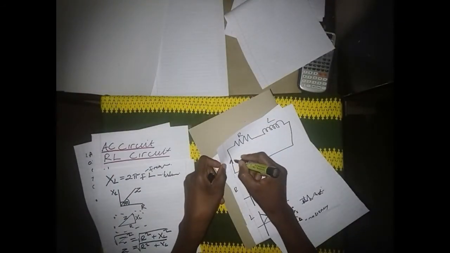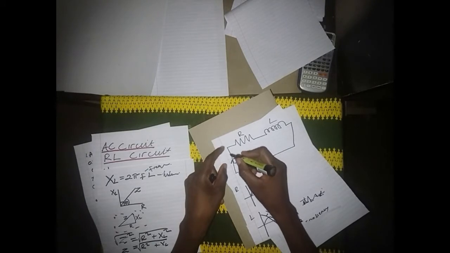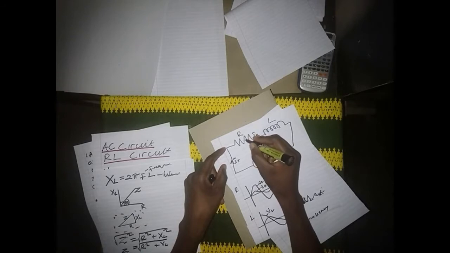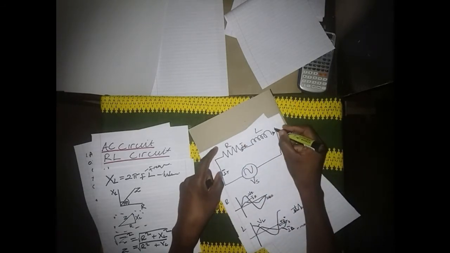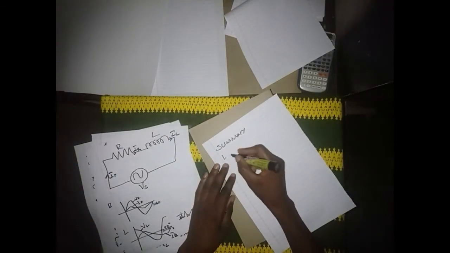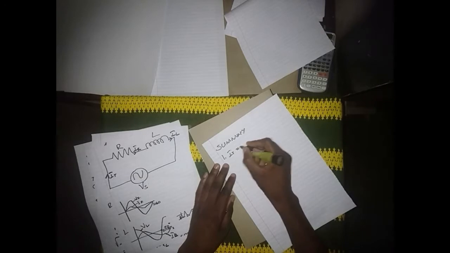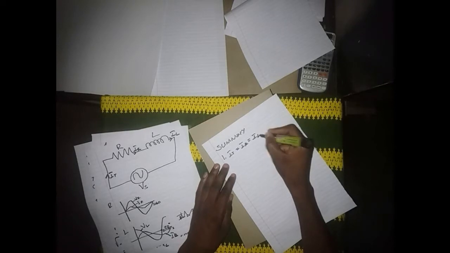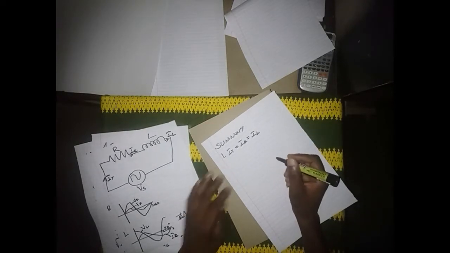In an AC circuit, the current passing through the circuit is going to be the same. So that one is also going to apply here. The total current IT is going to be the same as the current passing through the resistor and the current that is passing through the inductor, because this is a series circuit. So we can put IT is equal to IR is equal to IL.